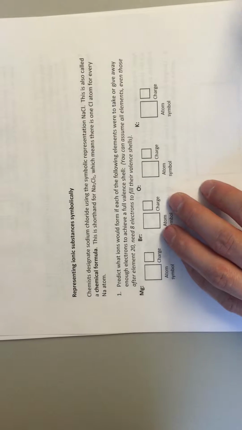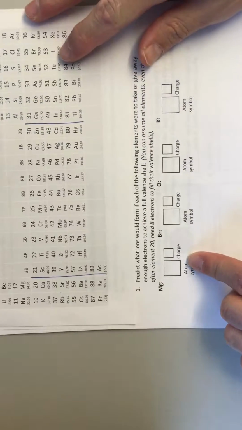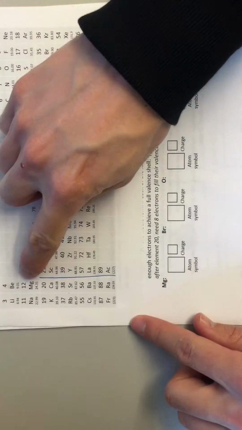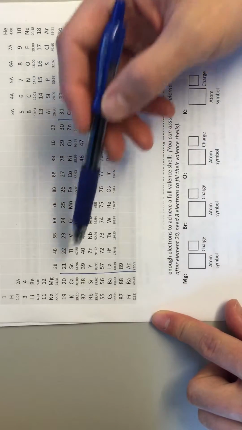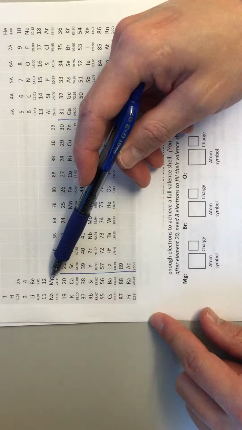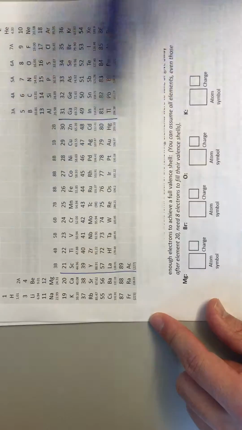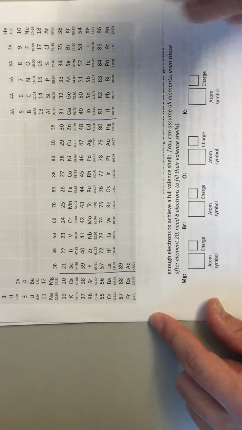So here we're talking about the charges on ions. For magnesium, for instance, magnesium is going to be here, right? And magnesium is going to have 2 valence electrons. So the easiest way for me to get to a full valence shell is to lose 2 electrons. And I think we've had a little bit of confusion here in terms of what that means.